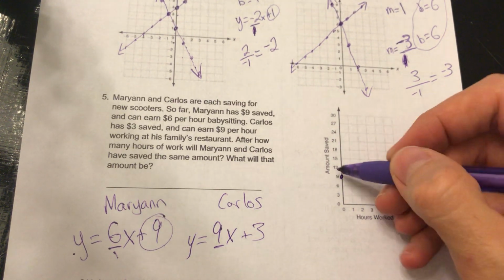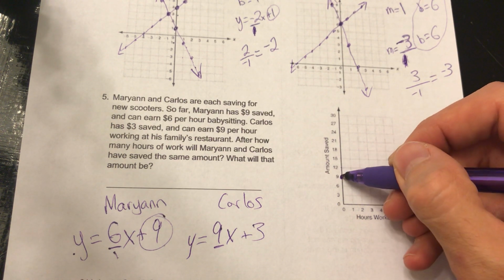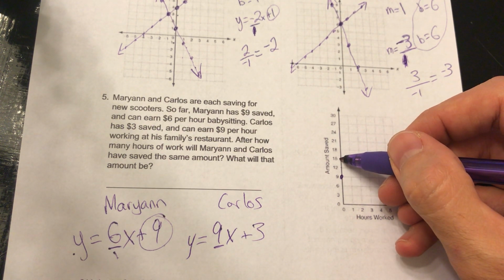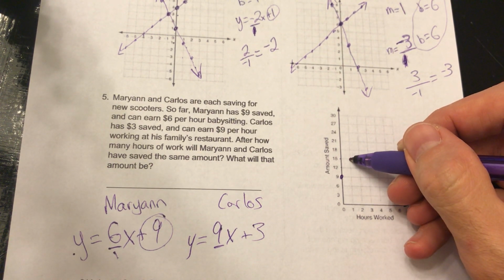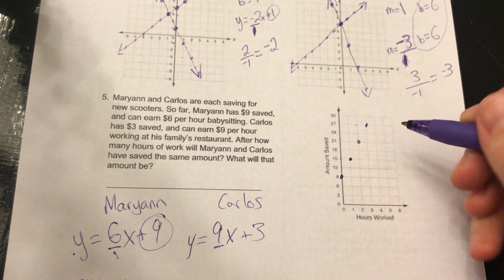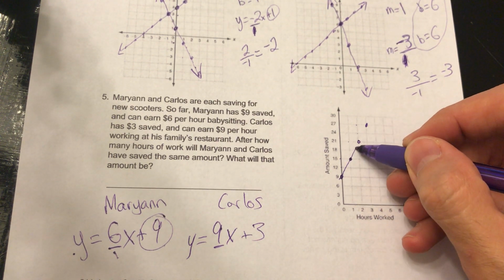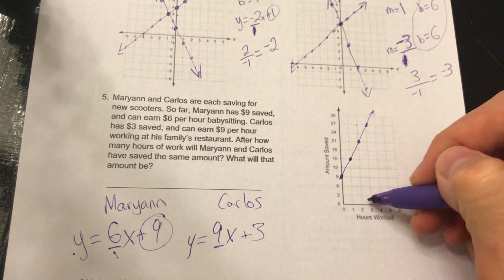6 over 1 means every time you increase by 6. So to go from 9 and increase 6, you would end at 15 over 1, 0 to 1. Another 6, another 1. And you can work quarter hour, half hour, in between 0 and 1, 1 and 2.